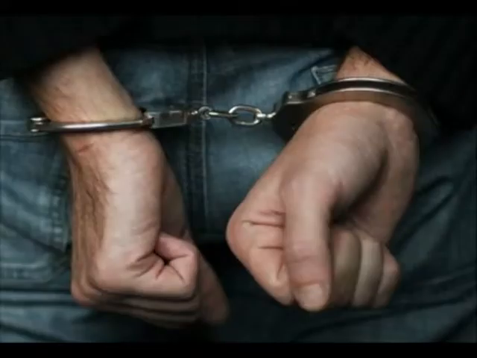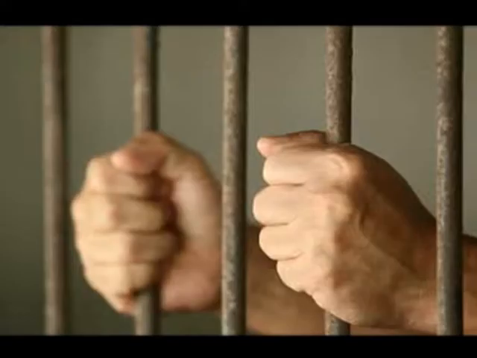The right of a person arrested under ordinary circumstances is laid down in the right to life and personal liberty. As I have already said, no right can be absolute. Reasonable restrictions can be imposed by the authority of law. So, this particular right is also subject to certain restrictions.